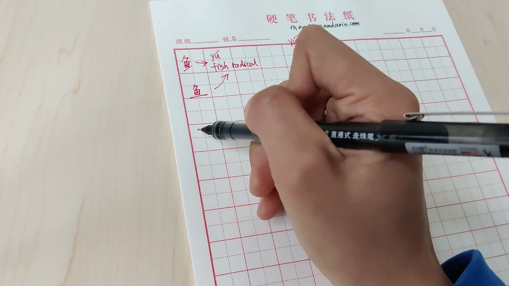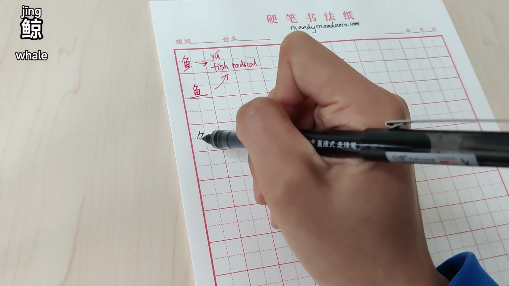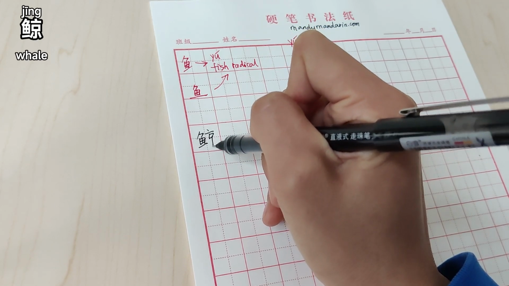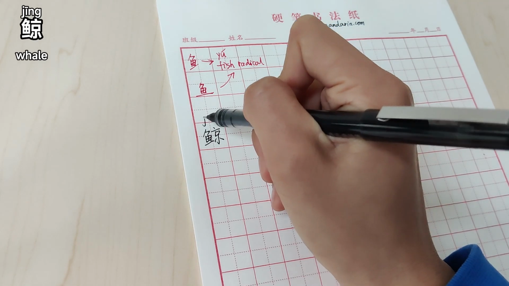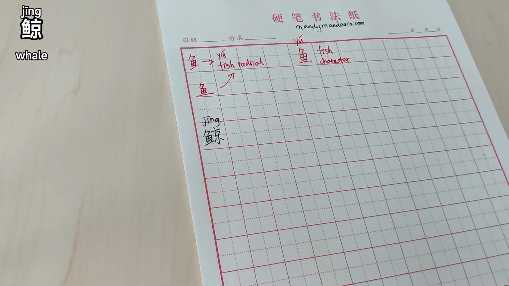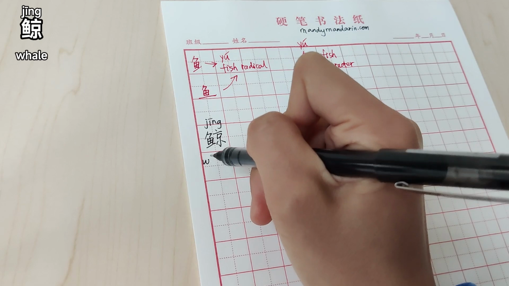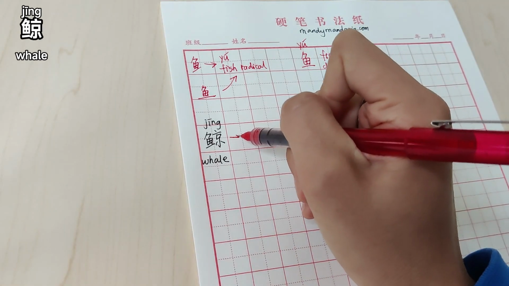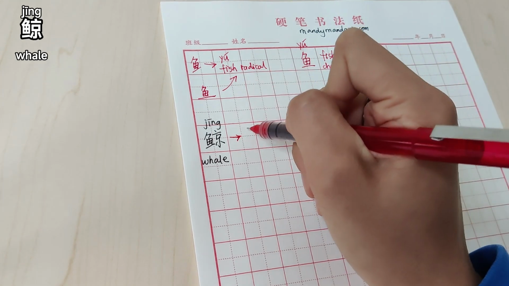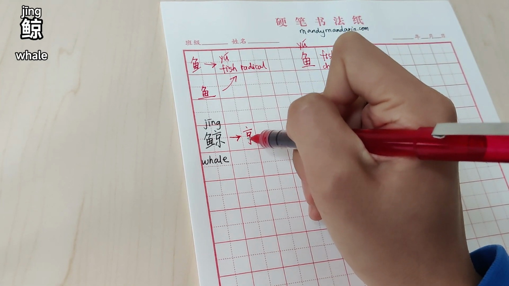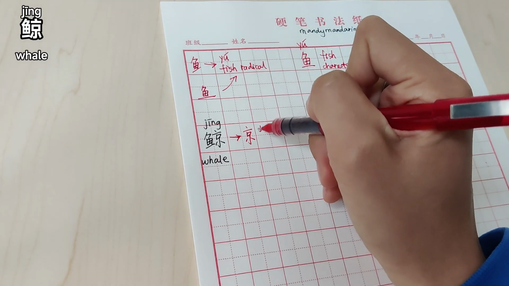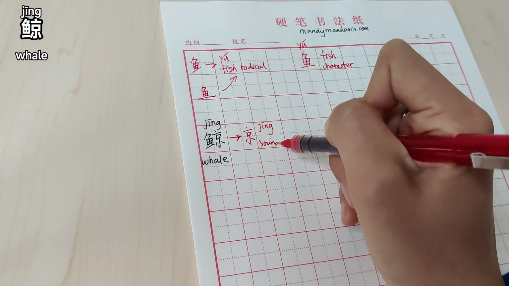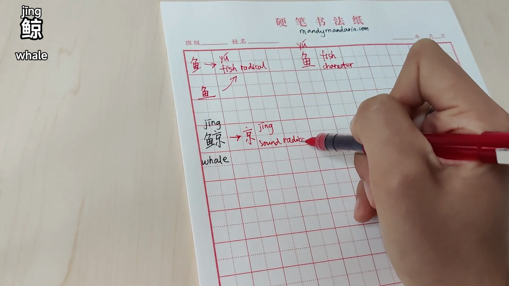The first one, 鲸, and 鲸 is the whale. You might notice on the right side of the 鲸, this one, it serves as a sound radical.